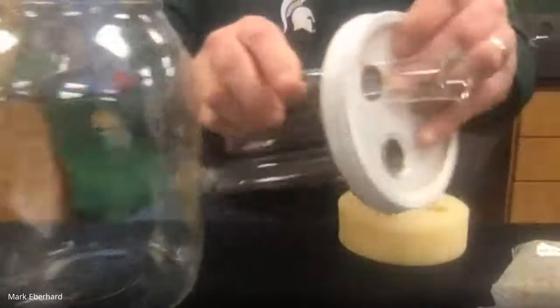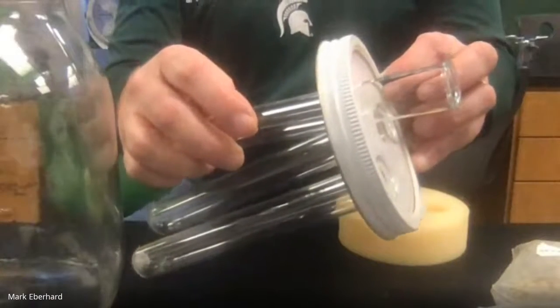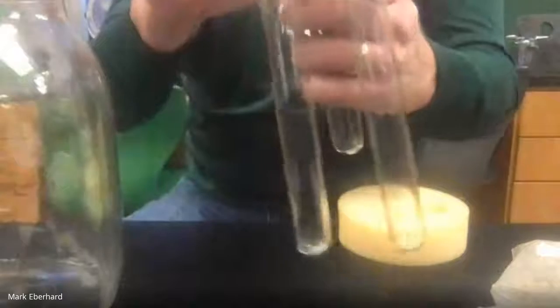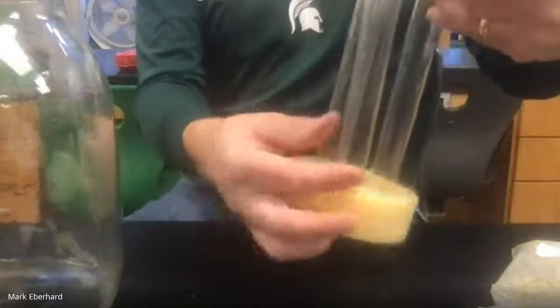I'm pulling one test tube out. It's got 3 test tubes, which are just in a plastic lid. There's a foam piece, just to help keep the test tubes from touching each other. And it goes into this jar.